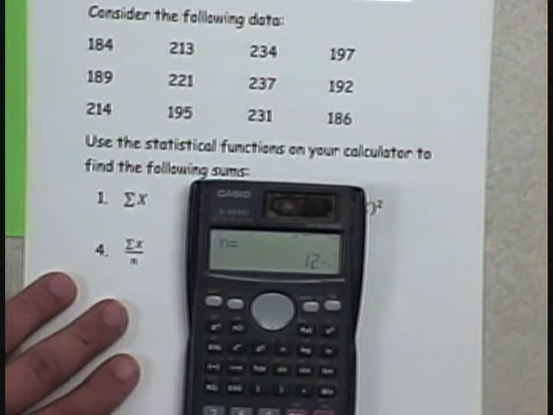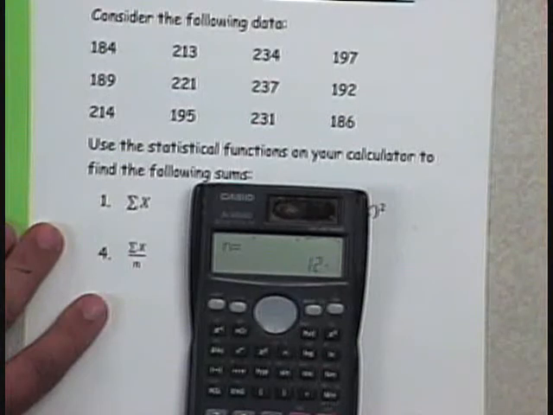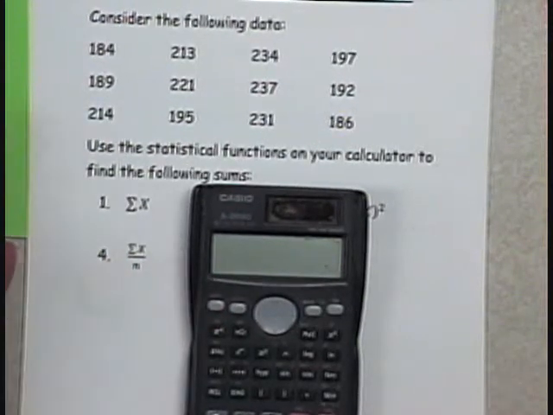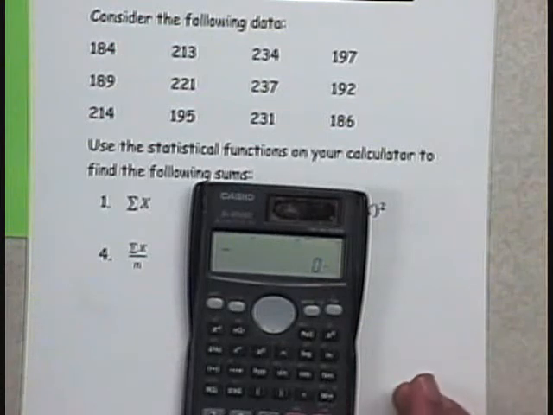Okay. And now all 12 values are in my data set. So I could shut my calculator off if I wanted to, turn it on. Doesn't matter. They're already there.